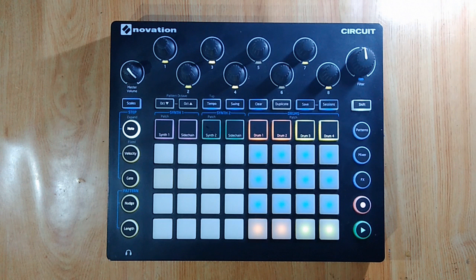So how do we get around that? The 4x4 matrix has 4 columns, like so. 1, 2, 3 and 4. Each column will behave like a choke group, meaning only one pad from each column can play at a time, just like it happens when we use the sample flip feature. This can be a way because Circuit cannot play more than 4 samples in a single step.